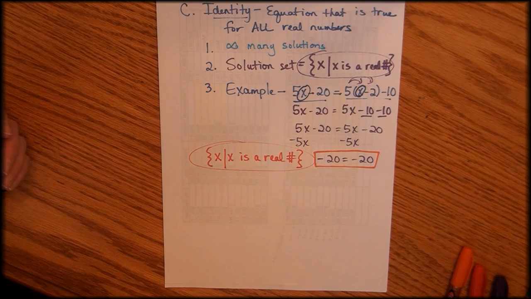And those are the three different types of equations: your conditional, where you have at least one solution; your inconsistent, where you have no solution; and your identity, where everything's a solution. And that is all.